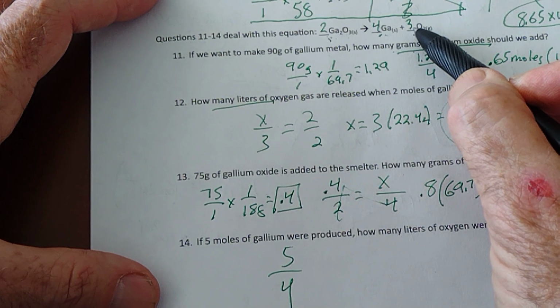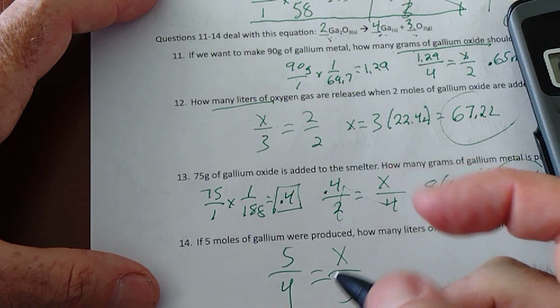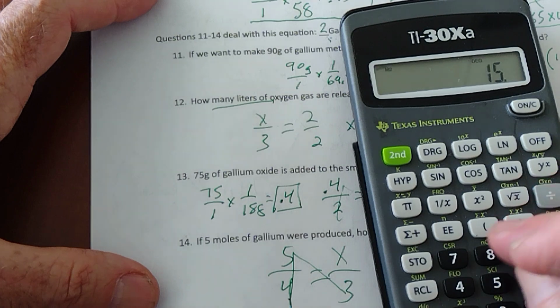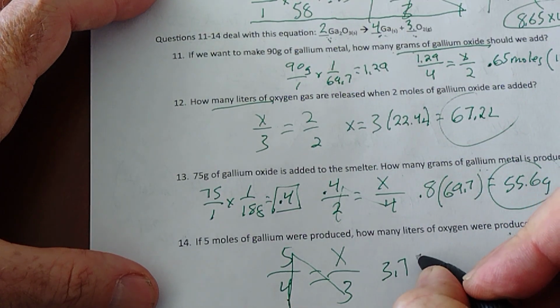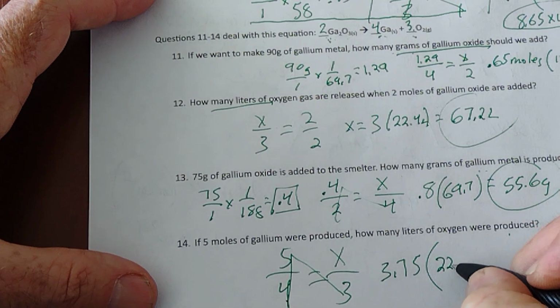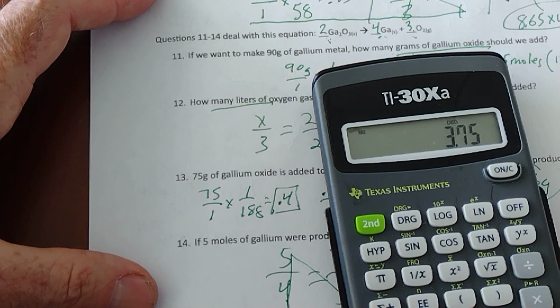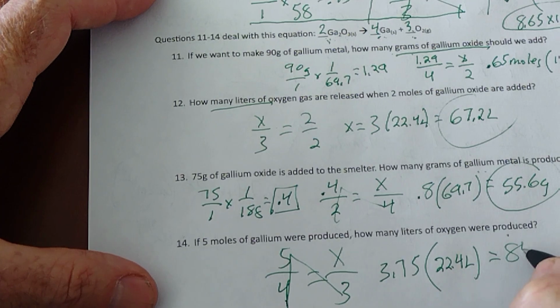Equals x over the 3. 5 over 4 equals x over 3. Cross multiply. 5 times 3 divided by 4 equals 3.75. But it says liters. 22.4 liters per mole times 22.4 equals 84 liters.